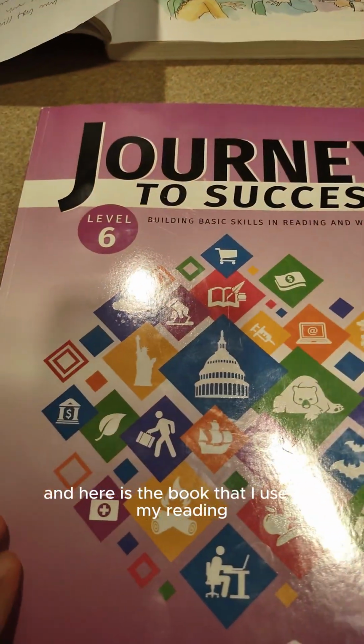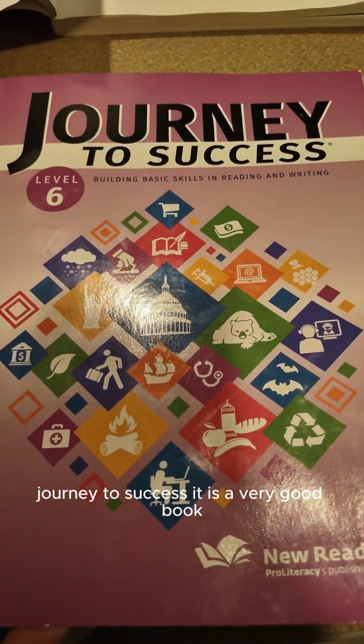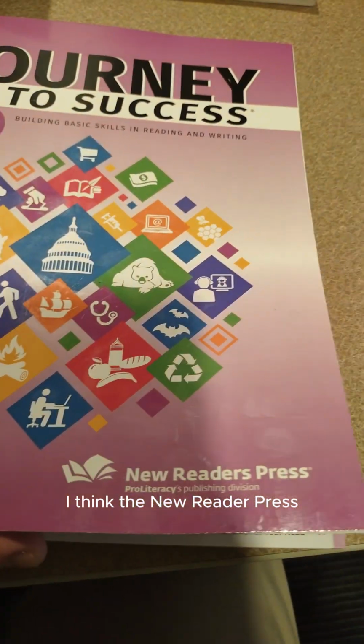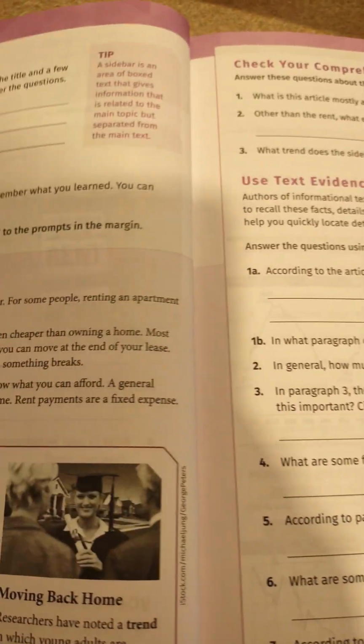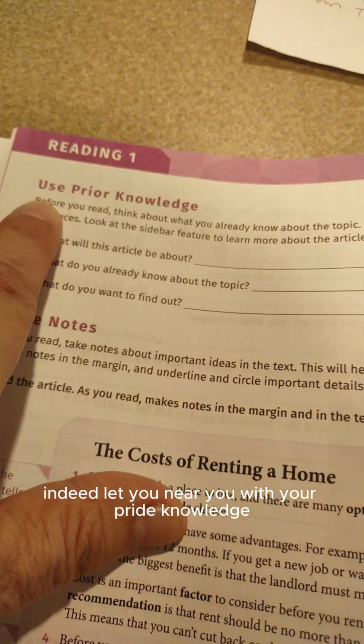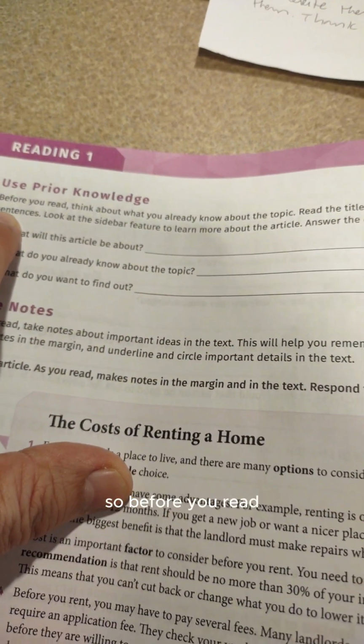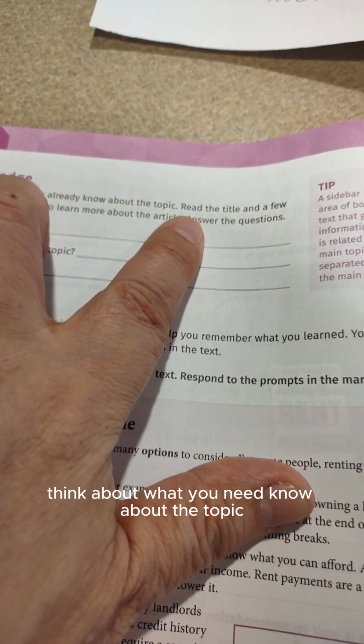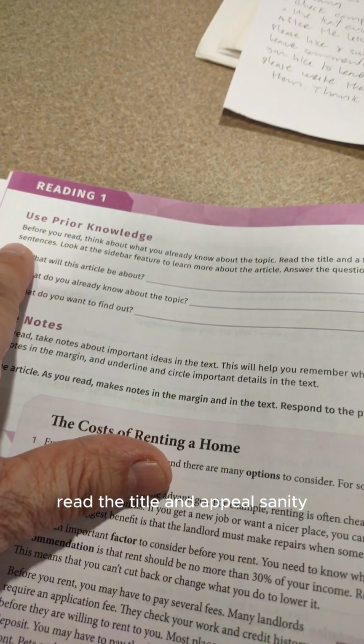And here is the book that I use for my reading, Journey to Success. It is a very good book, I think, from New Reader Press. So in this lesson here, you will use prior knowledge. Before you read, think about what you need to know about the topic, read the title and a few sentences.